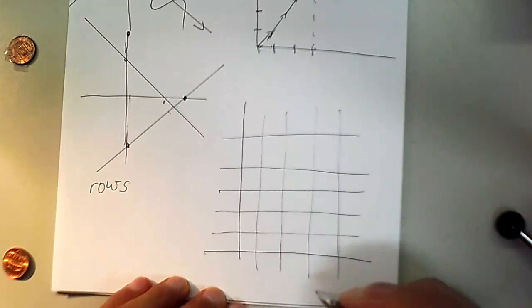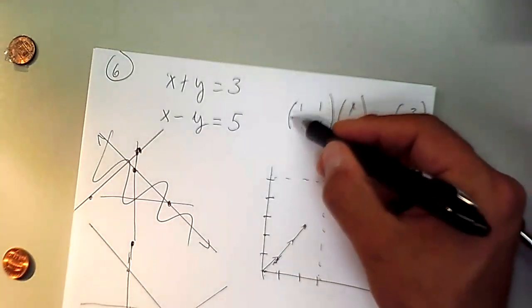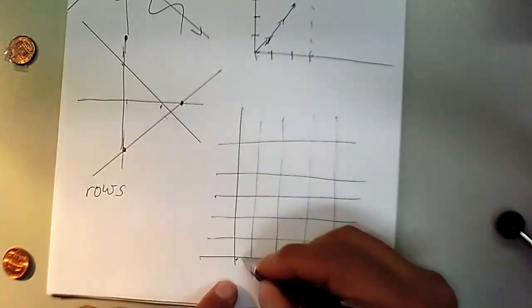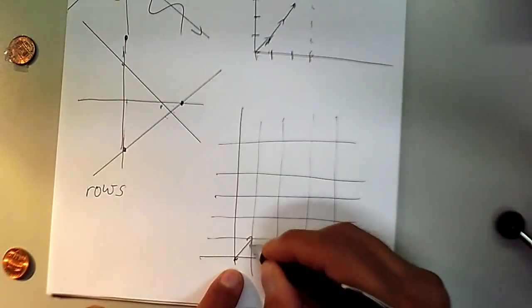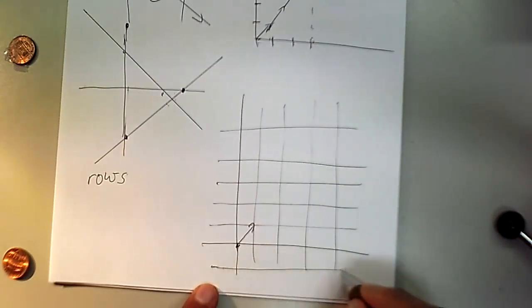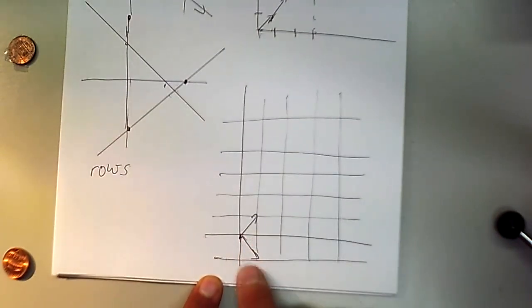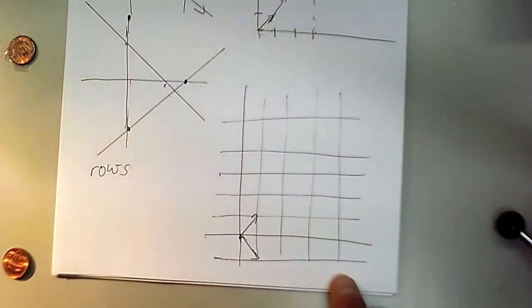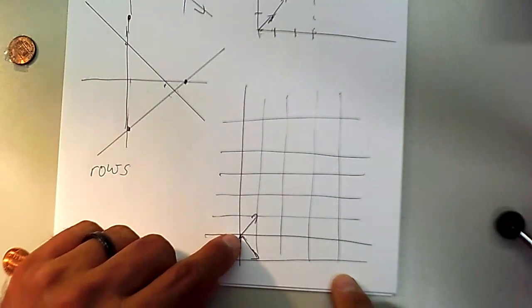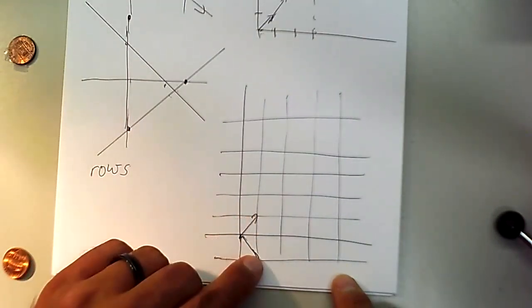Okay. So the vector 1, 1, which corresponds to this column, is this one. And the vector 1, negative 1, I'm going to draw it here, corresponds to this vector. They're supposed to be the same length. My squares are not very square, but that's 1, 1, and this is 1, negative 1.